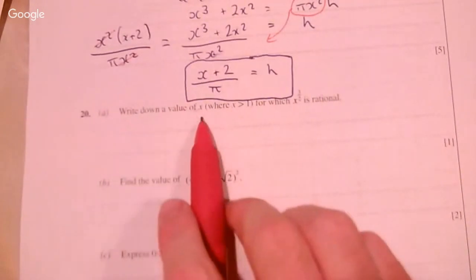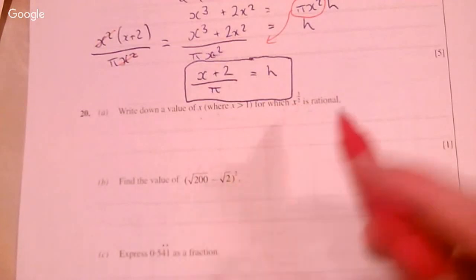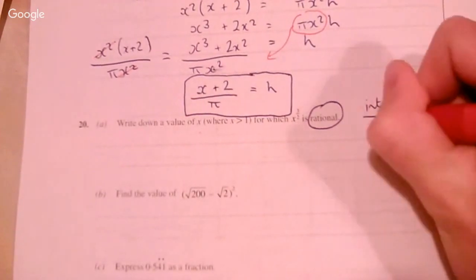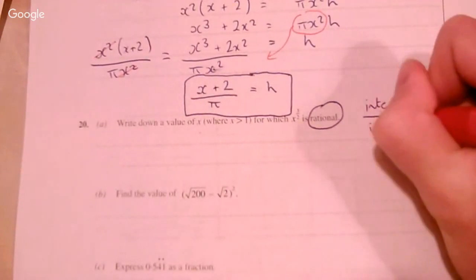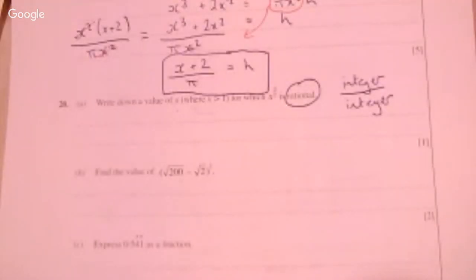20a, write down a value of x where x is greater than 1 for which x to the power 3/2 is rational. So rational meaning integer divided by another integer. Okay, so any number, apart from stuff like non-repeating numbers, so like 0.1 recurring, that is actually a rational number because you can write it as 1/9. But stuff like pi, like 3.142, whatever it is, that isn't rational because it's going to go on forever and ever and ever.